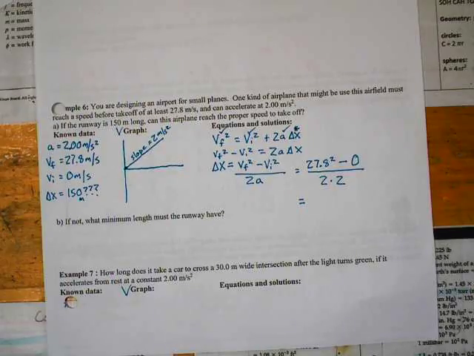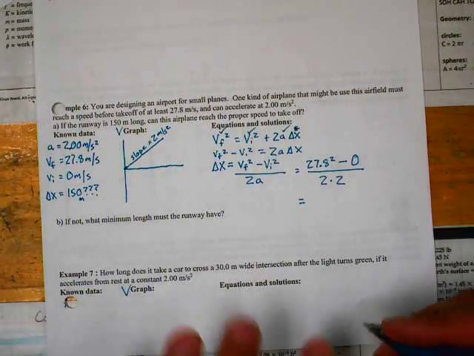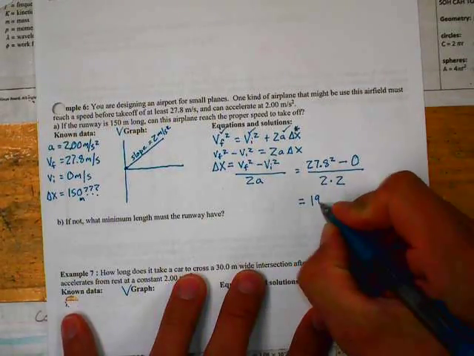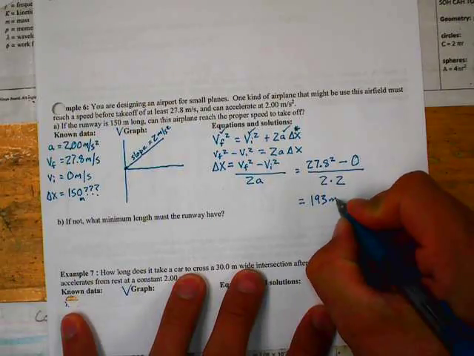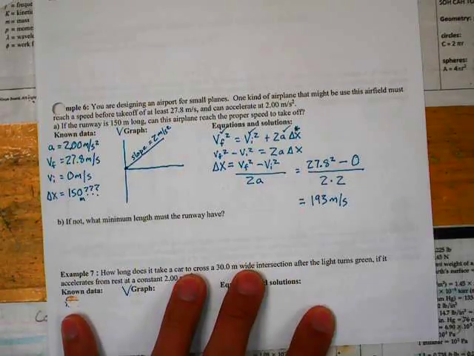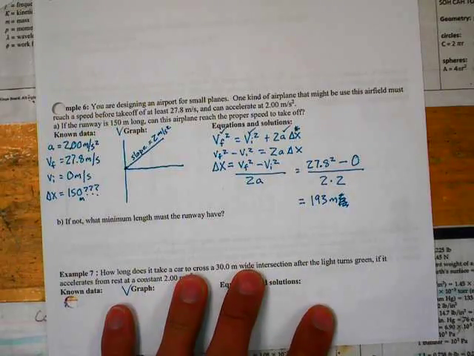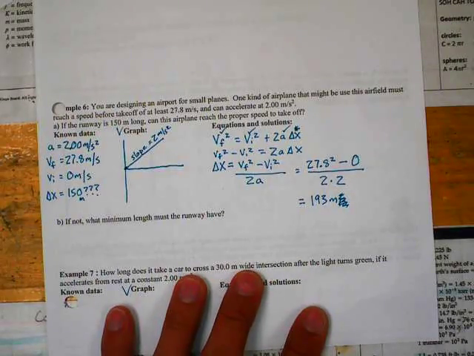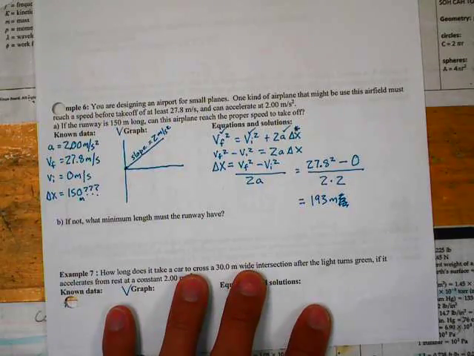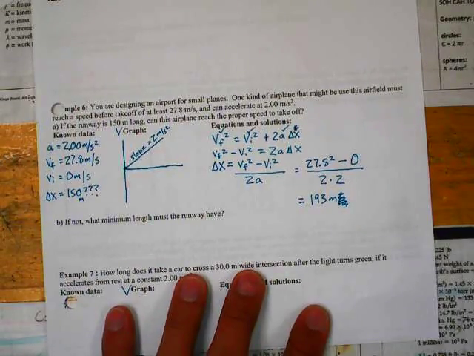Alright, so punch that in, what do we get? Alright, sounds good. Okay, oops. It's not a speed. Okay, so we get 193 meters. And if we wanted to be really picky about sig figs, oh no, that's 3 sig figs, we're good.